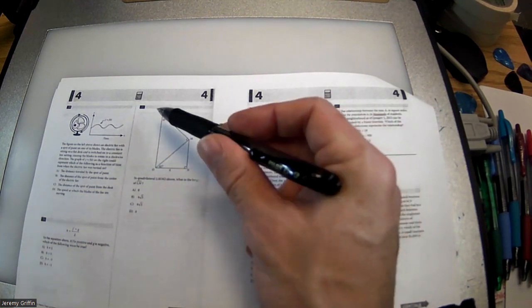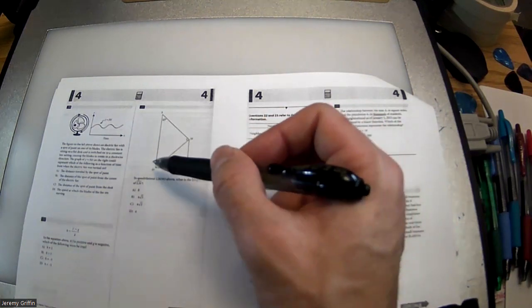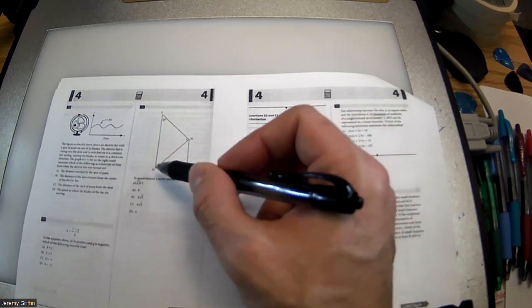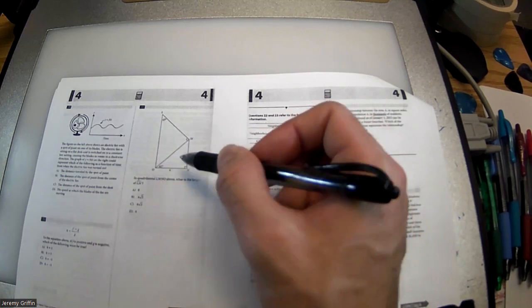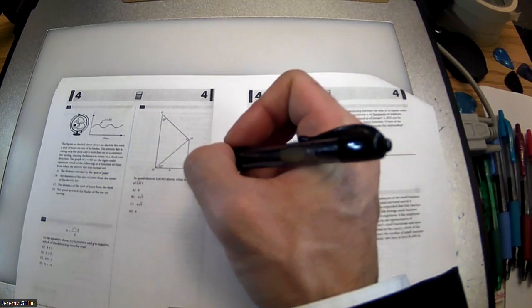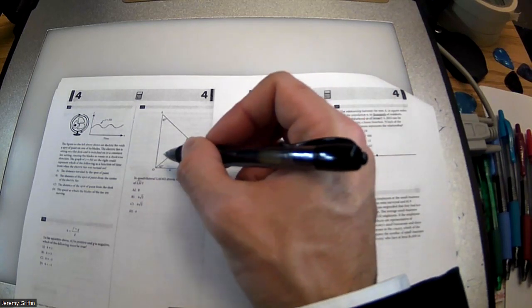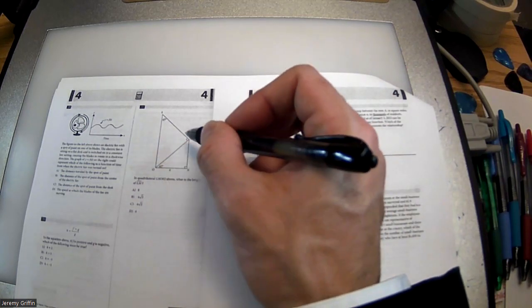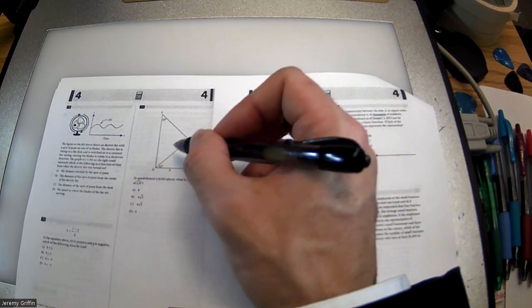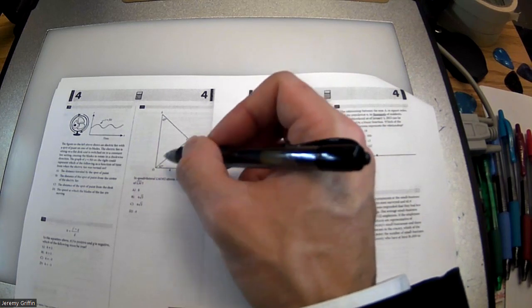Oh, I see these angles. Isn't this a 45, 45, 90 triangle? And this is also a 45, 45, 90 triangle. They give you one side, this side. Okay, so let's go piece by piece. Can you guys figure out the length of the hypotenuse of the small triangle? Who knows? What is this? This is what times what?